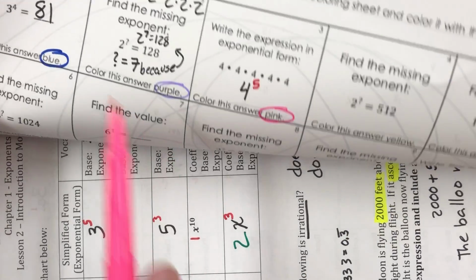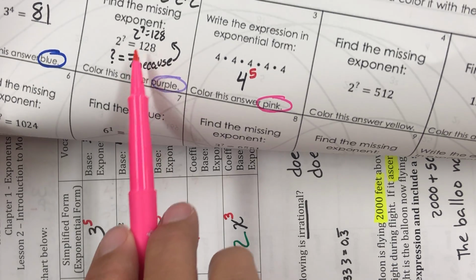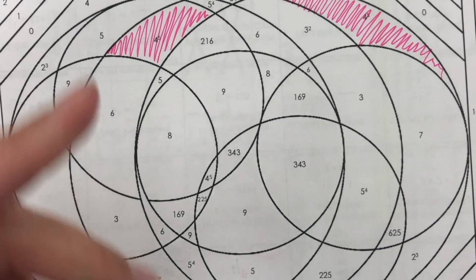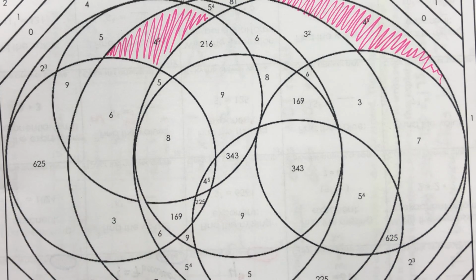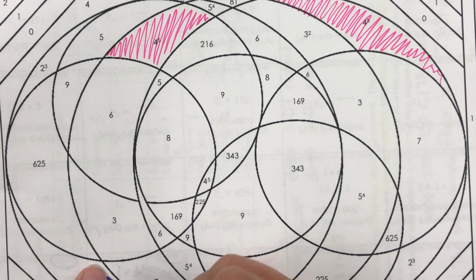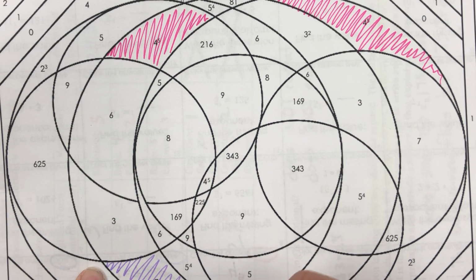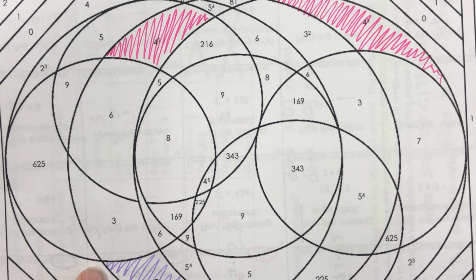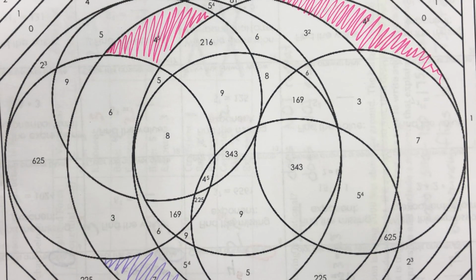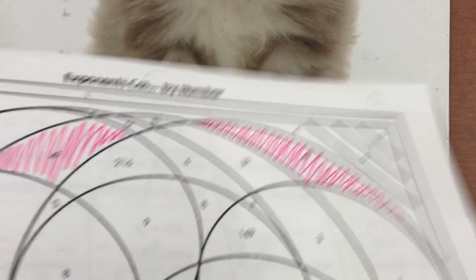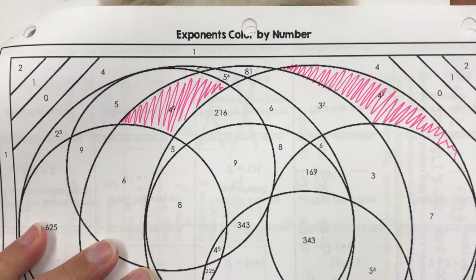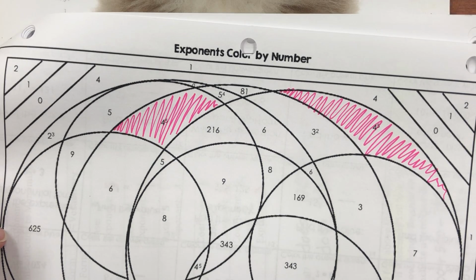So purple is 7. Remember, it's only the exponent for the purple one. So I need to find the number 7, like down here, and that's going to be colored purple. And I think you can color on your own. You don't need me to do this. Okay, so you do all the problems on page 9 and then color page 10.